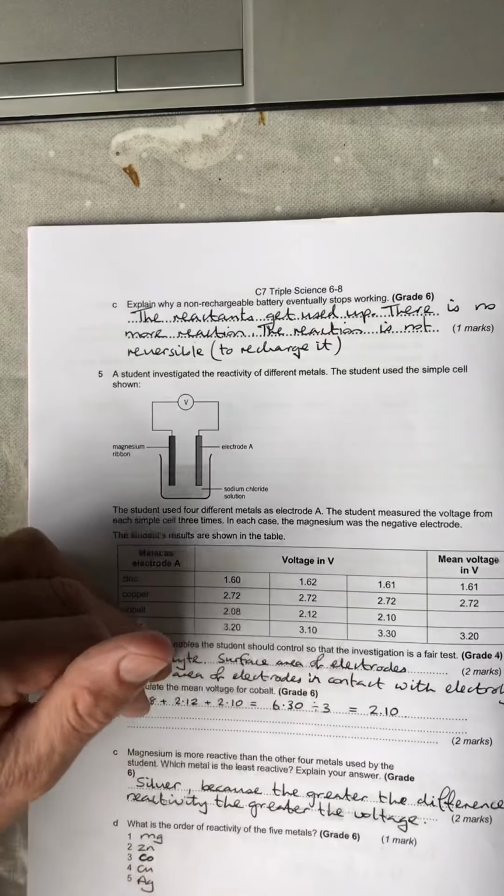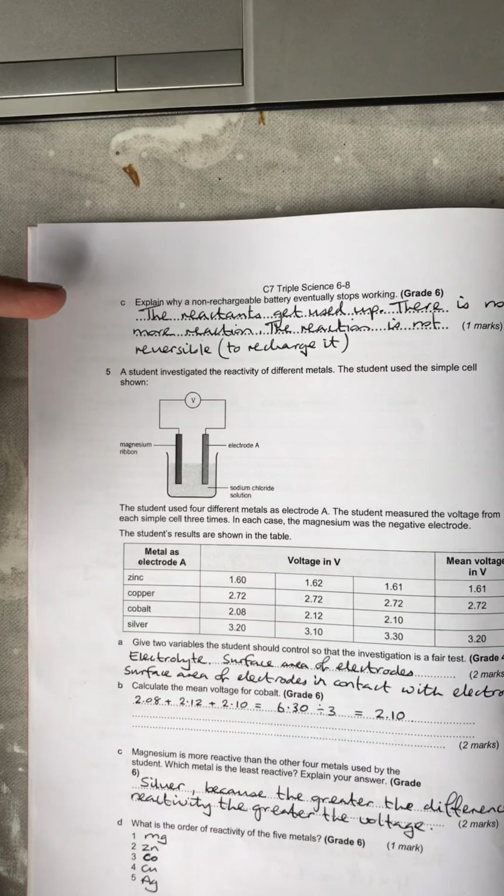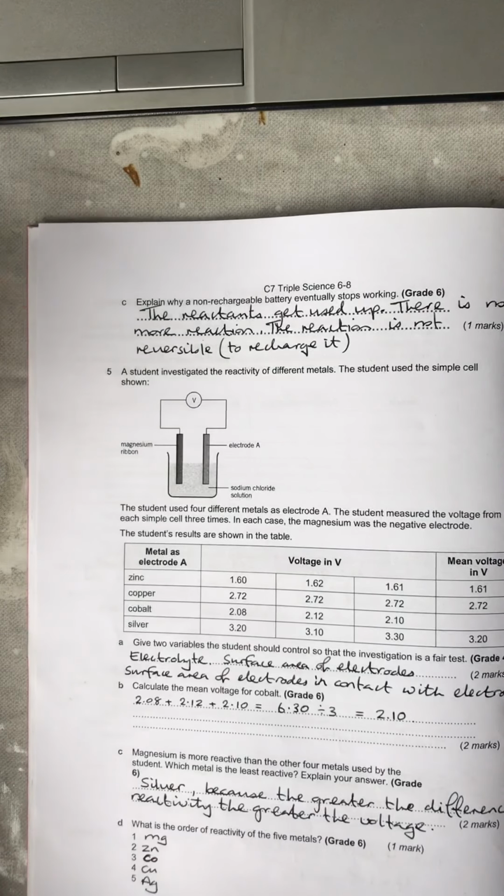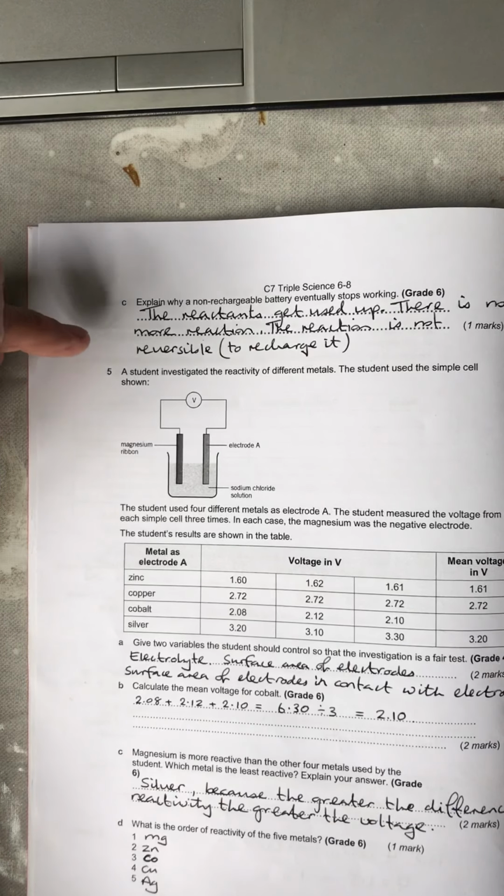Okay, explain why a non-rechargeable battery eventually stops working. The reactants get used up. There is no more reaction. The reaction is not reversible, so you can't recharge it.